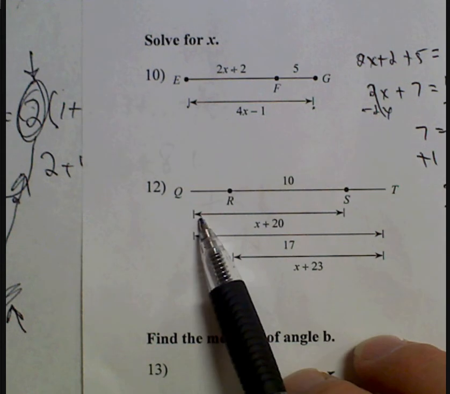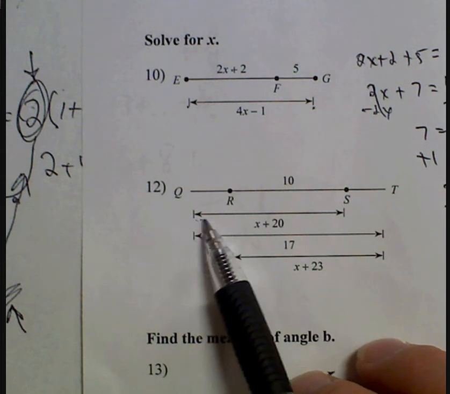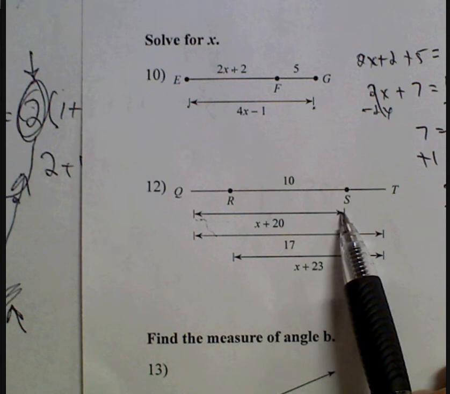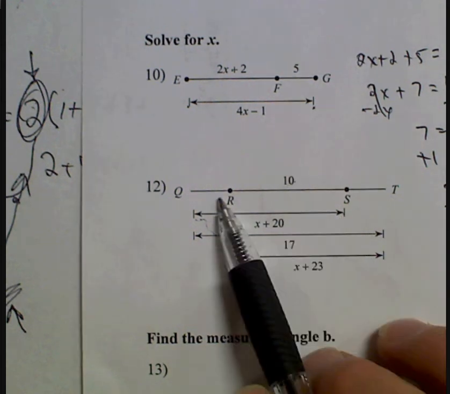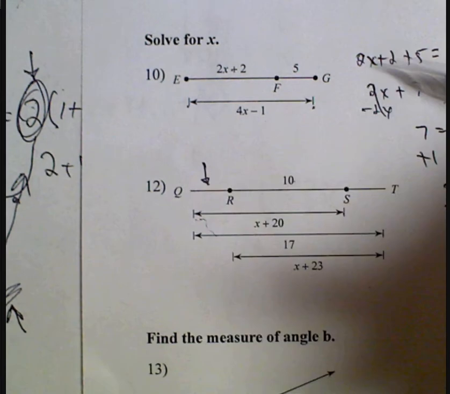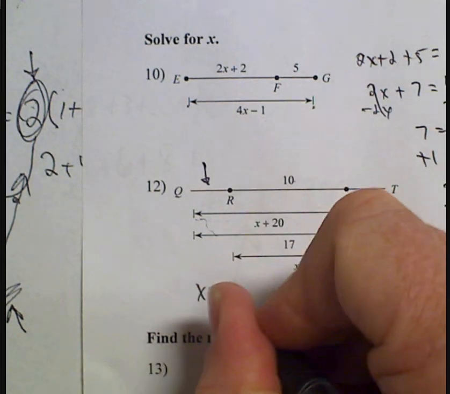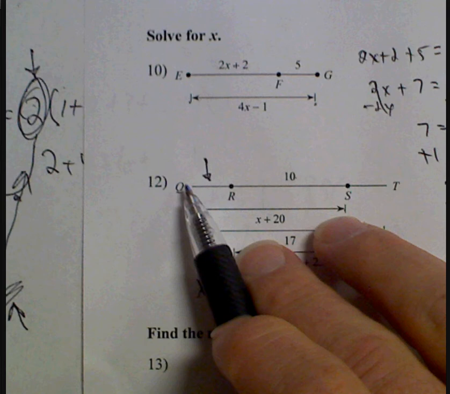So I know that this length minus 10 would give me this. So I know that x plus 20 minus 10 gives me QR.